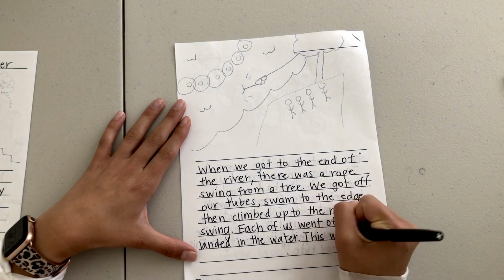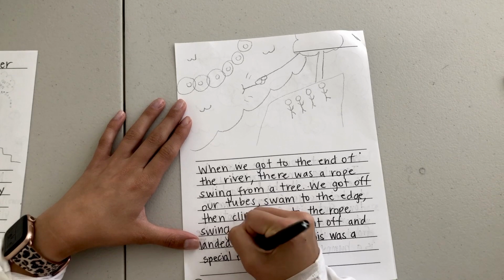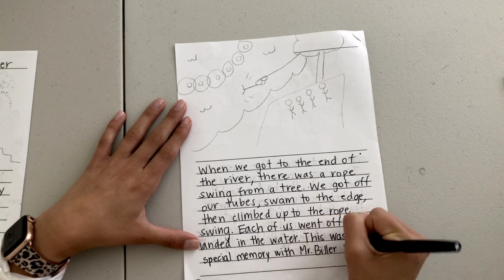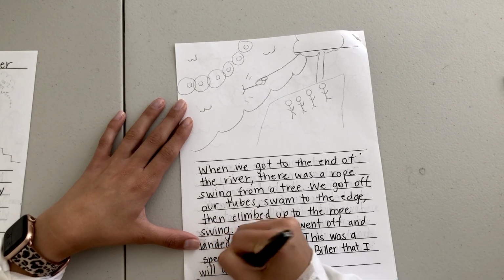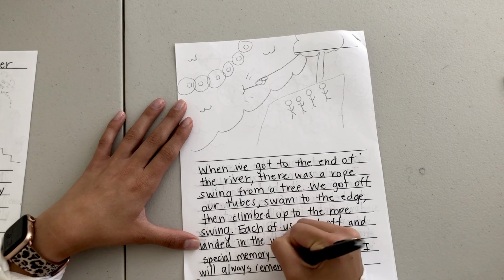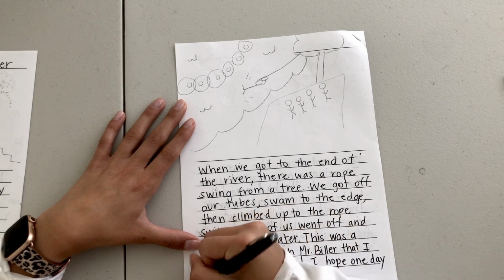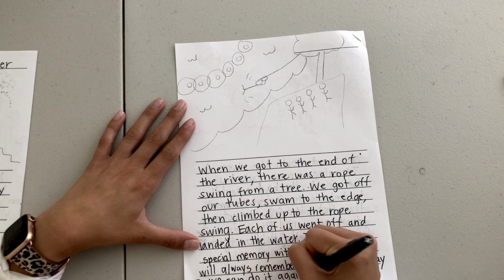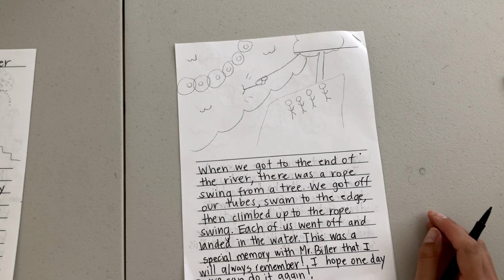This was a special memory with Mr. Fisler that I will always remember. And I could even say, I hope one day we can do it again. Okay, this is page 4. All right, so now readers, I went back and I revised my story by rereading each page and adding new details.